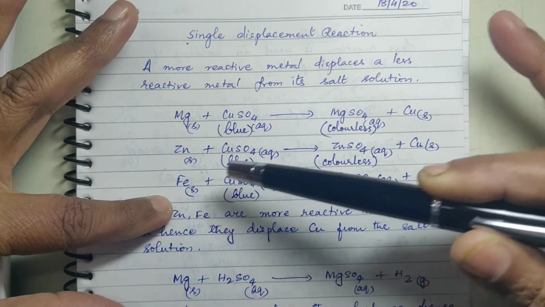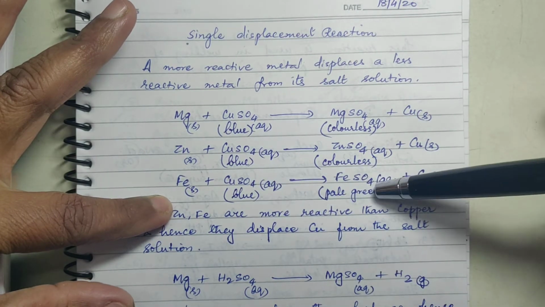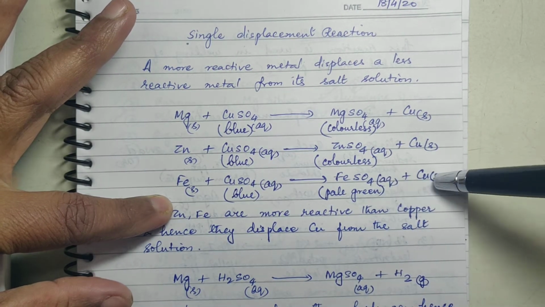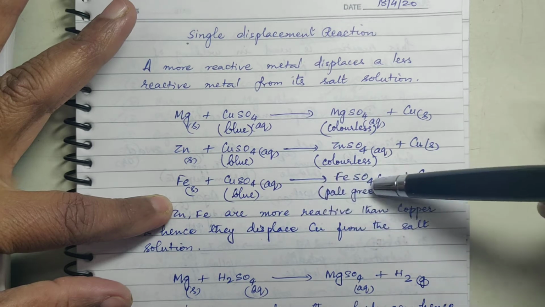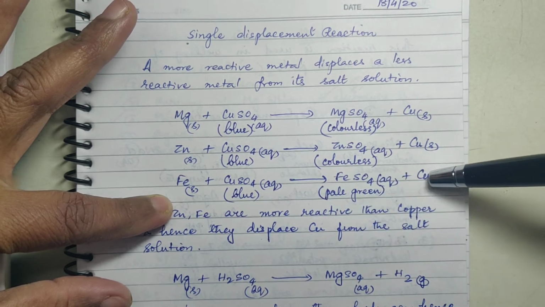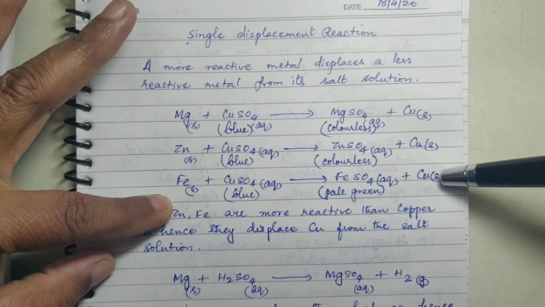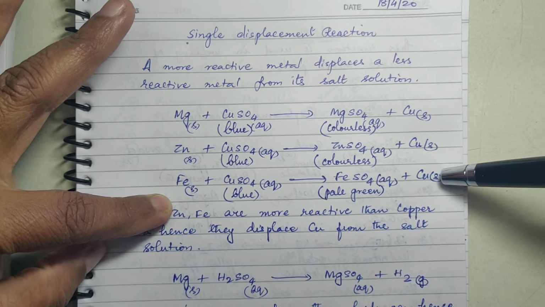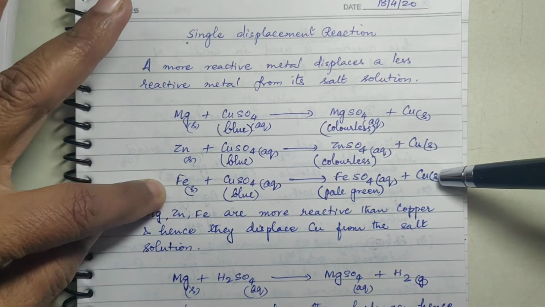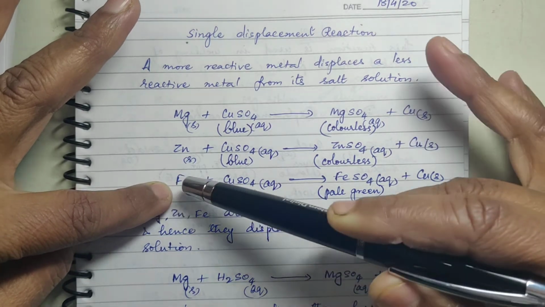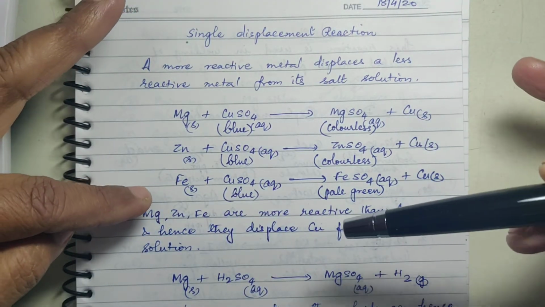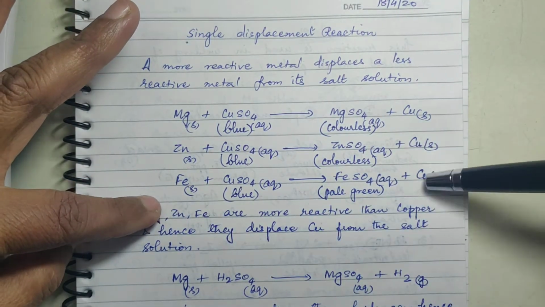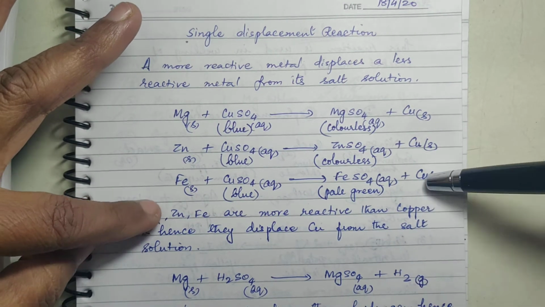Same way if you put a piece of iron into copper sulfate solution, again it will give you FeSO4 plus copper. Now this is pale green in color and you will find reddish brown deposit of copper that is found at the bottom. Or it may also be present on the नेल, जो आयरन नेल डाला ना, अगर पूरी तरीके से रिएक्ट नहीं हुआ तो इसी के ऊपर एक कॉपर की रेडिश ब्राउन डिपॉजिट उसके ऊपर ही प्रेजेंट होता है.